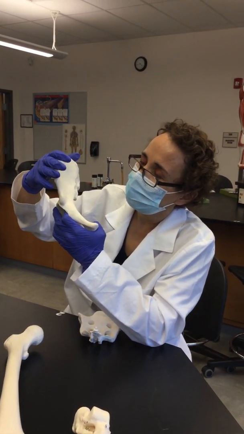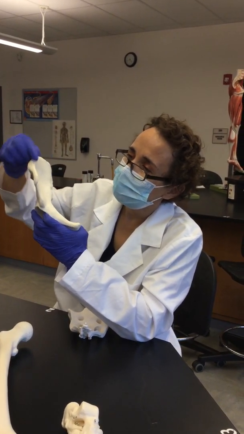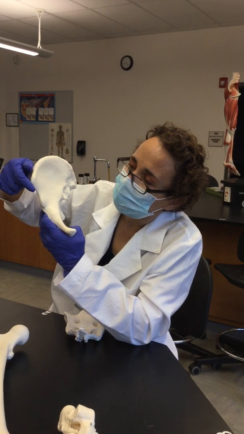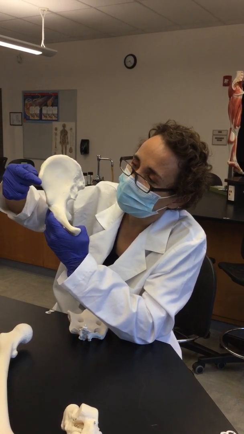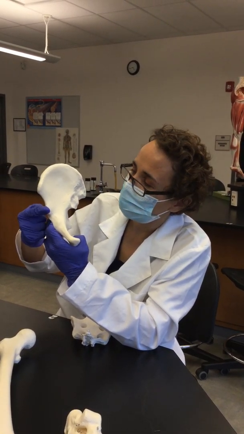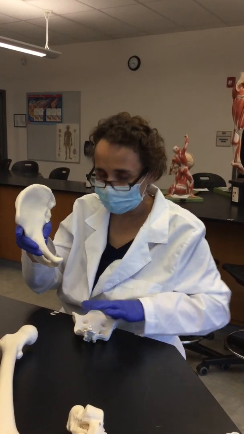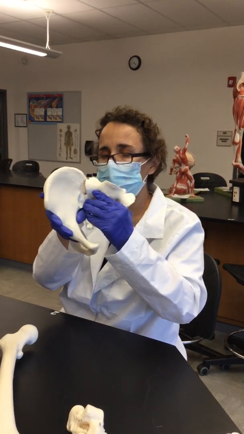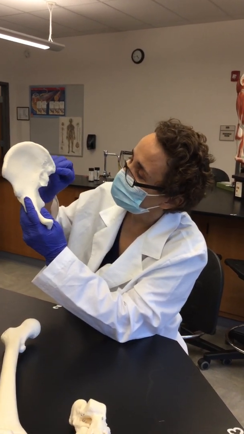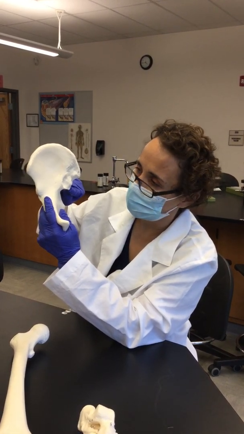Now within the iliac, we have different parts. This is the iliac fossa, this is the iliac crest, which you can feel on the sides of your hip, and just anterior and inferior to this iliac crest, we have the anterior superior iliac spine and anterior inferior iliac spine. Now here posteriorly, we have the auricular surface of the iliac that connects to the auricular surface of the sacrum to make the sacroiliac joint. And here posterior to this iliac crest, we have the posterior superior iliac spine and posterior inferior iliac spine.